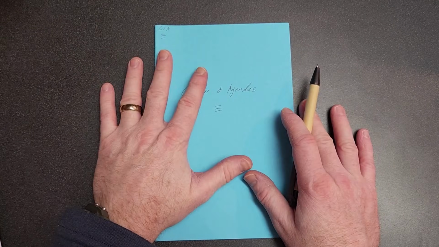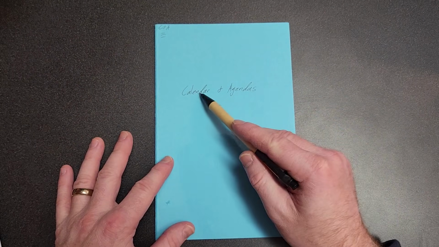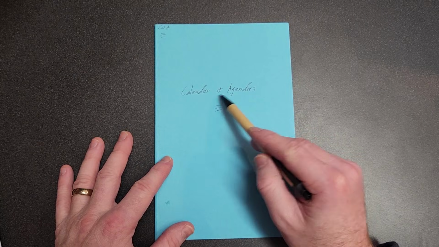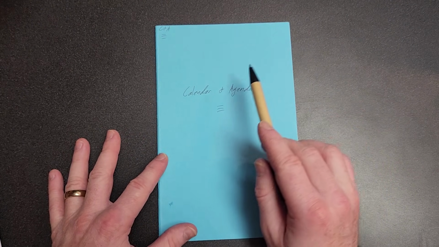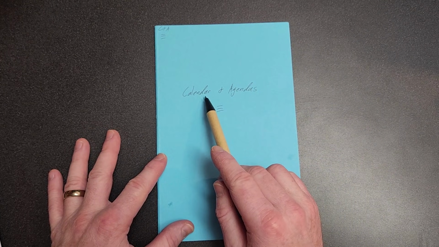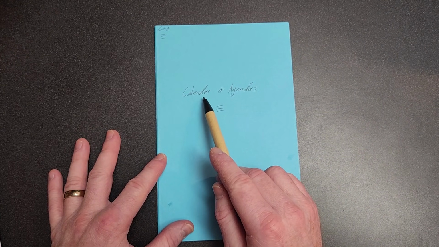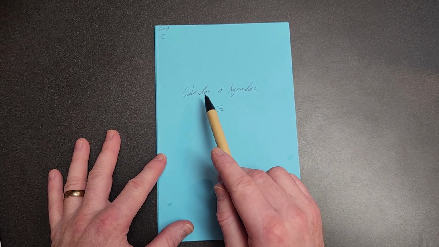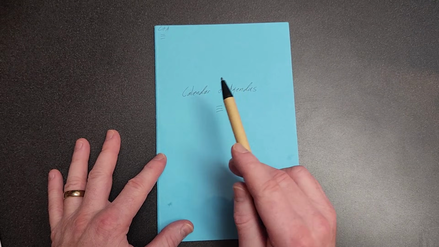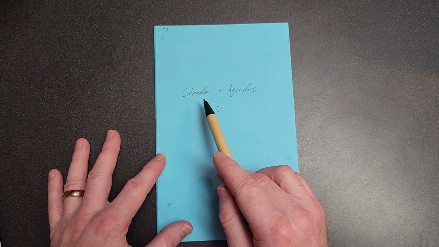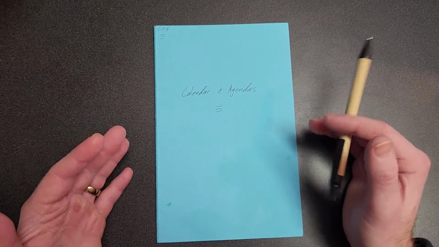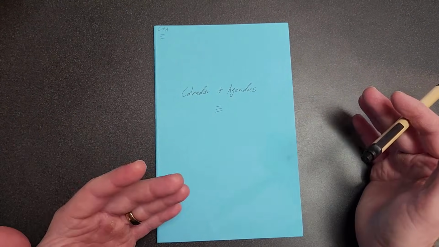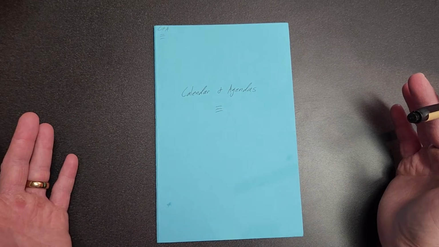But first, what is the calendar and agendas for from a getting things done standpoint? It's very simple. A calendar in a getting things done system is a place to keep tasks that you cannot do until a certain date. Here's an example. Trash day is on Thursday at my house, so I don't collect the trash until Thursday.